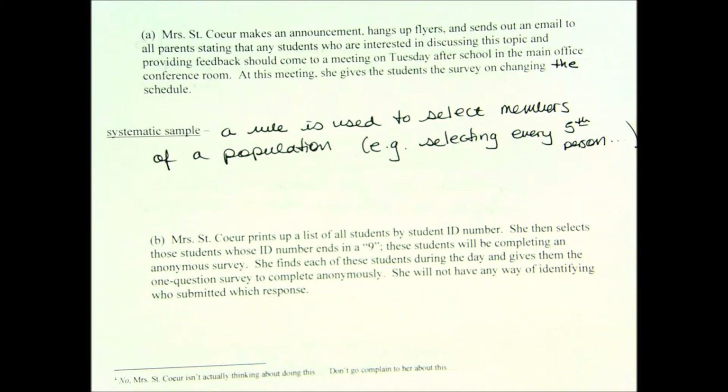For example, let's say Mrs. St. Kerr prints up a list of all students by ID number. She then selects those students whose ID number ends in a 9. These students will end up completing that anonymous survey. She finds them during the day, gives them a one-question survey to complete anonymously. She has no way of knowing who submitted what response, so that's not really an issue. There's a rule. She looked at all their IDs and just selected the people whose ID ended in a 9.